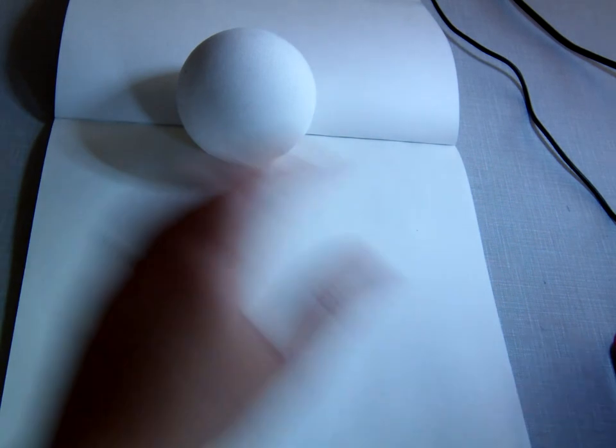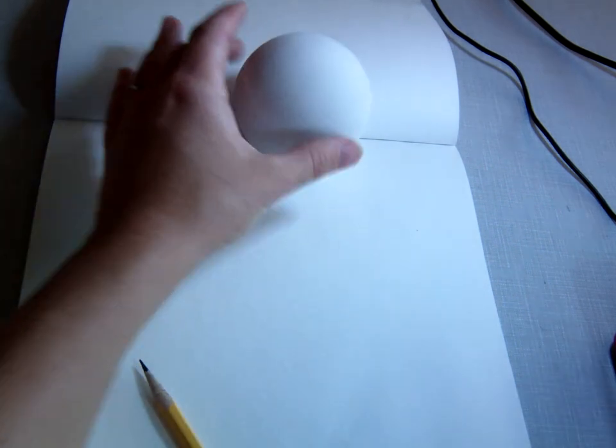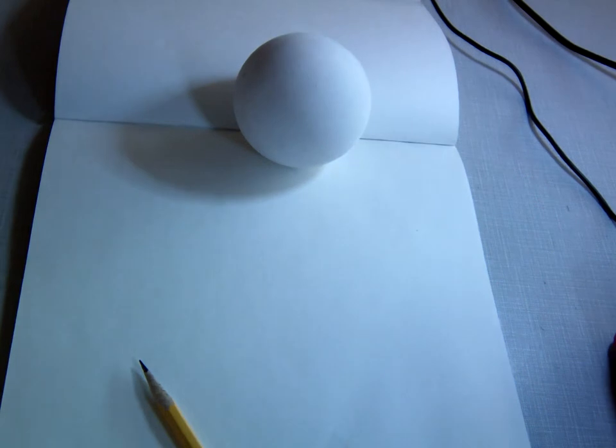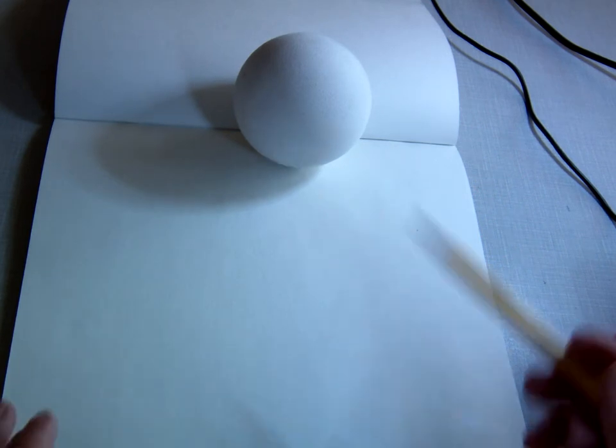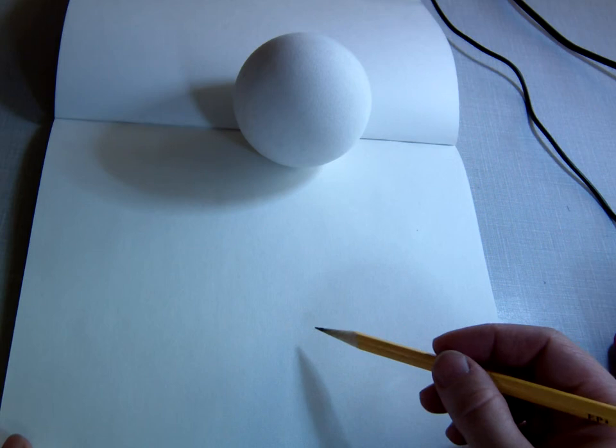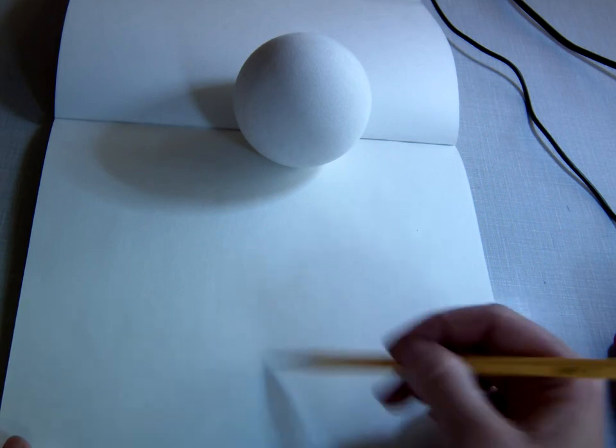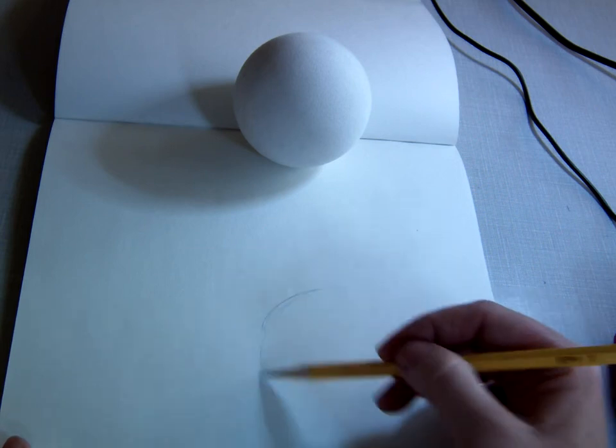So I'm going to adjust the ball slightly and move it over a little before we get started, so you can see a little more of the cast shadow, and I'm going to adjust the light. So the cast shadow is a little longer, and there we go. So to start out, we're just going to make a nice sketch. We're going to make a nice circular shape because the sphere or the ball is basically a circle.